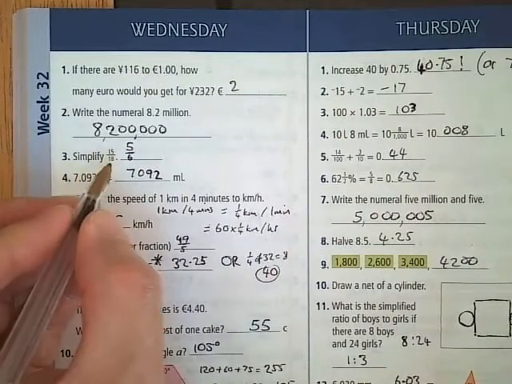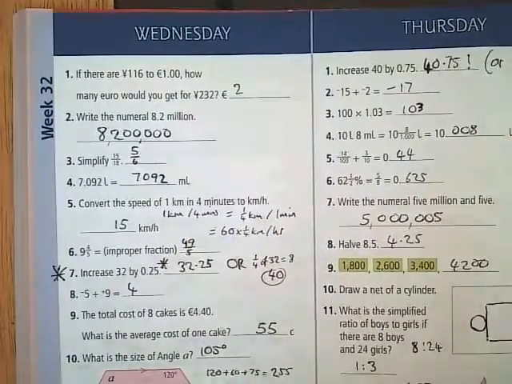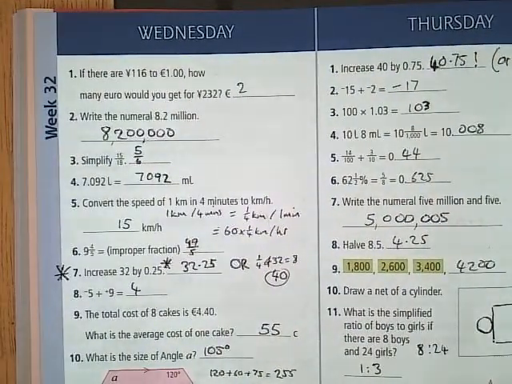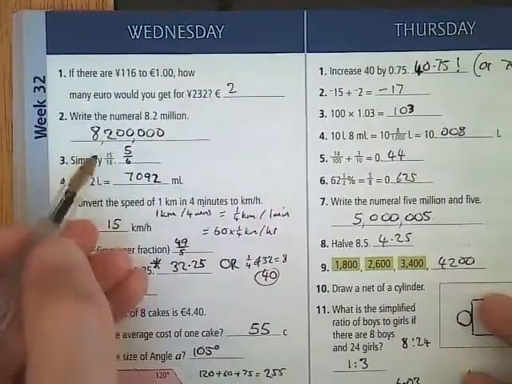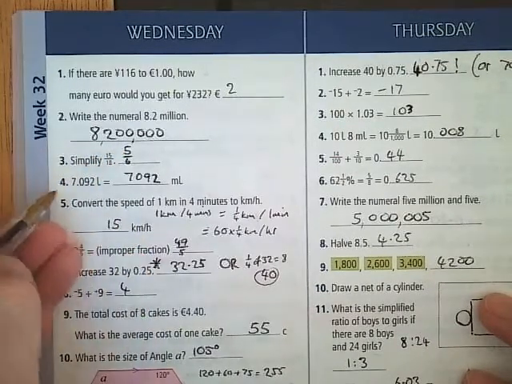Question 3, simplify 15 over 18. You look at 15 and 18 and you say to yourself, what divides into 15 and 18? And your answer is 3. So you divide 3 into the 15, you get 5. You get 3 into 18 is 6. Your answer is 5 over 6.